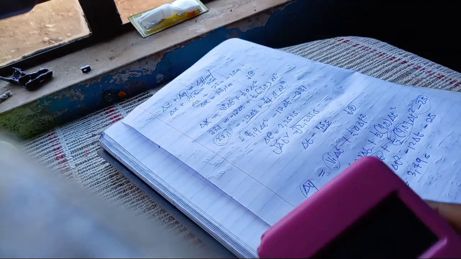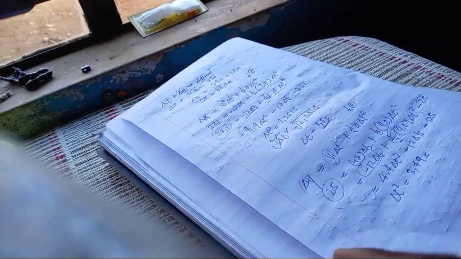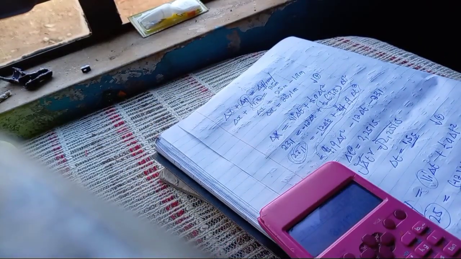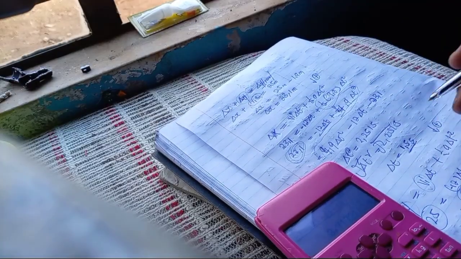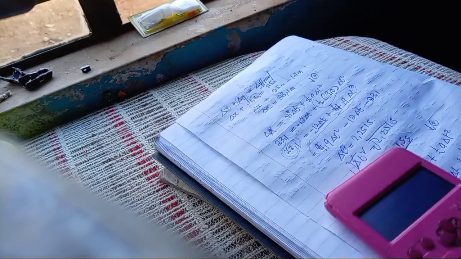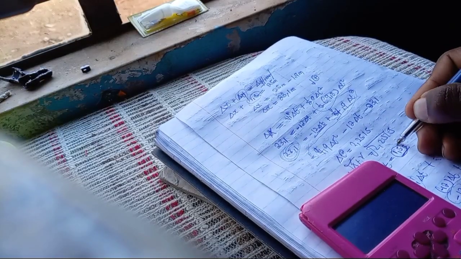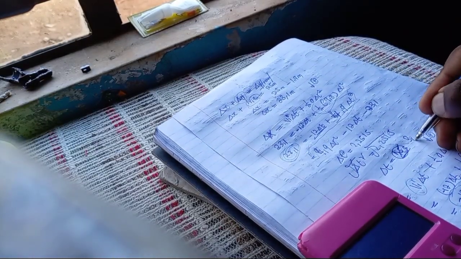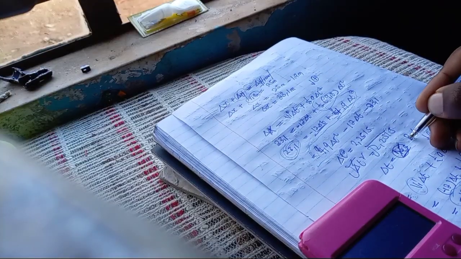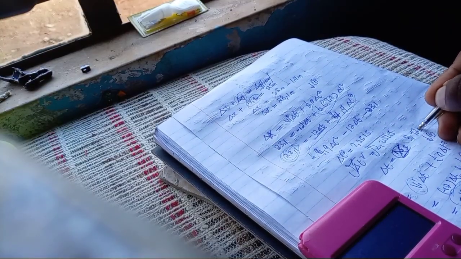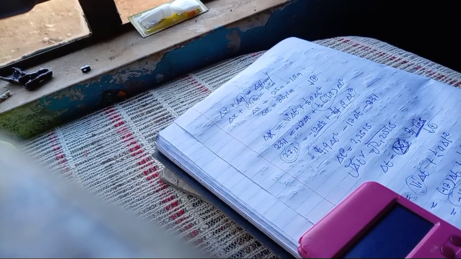So guys, sorry, I made a mistake on this one. I just found out how I got 1.5. Let me confirm it right now, because this is not the right answer. The right answer is 3.72 seconds.